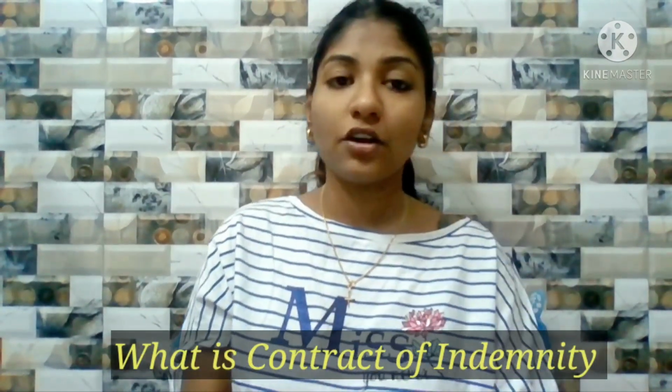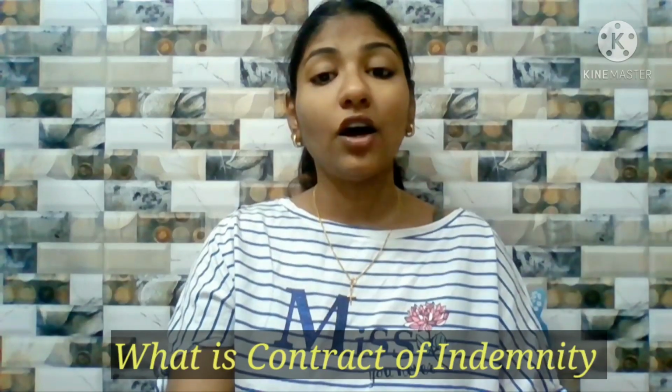So let us understand in detail what a contract of indemnity is. A contract of indemnity basically involves one party promising the other to make good the losses. These losses may arise due to the conduct of the other party or somebody else. To indemnify something basically means to make good a loss.